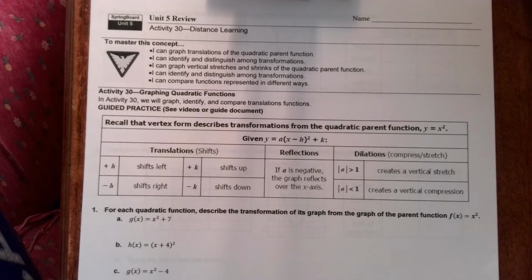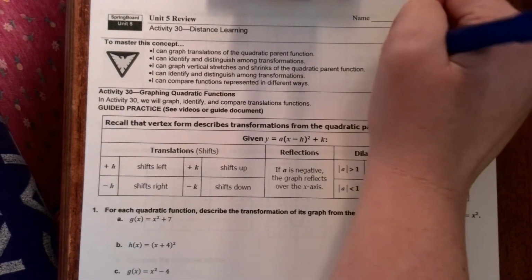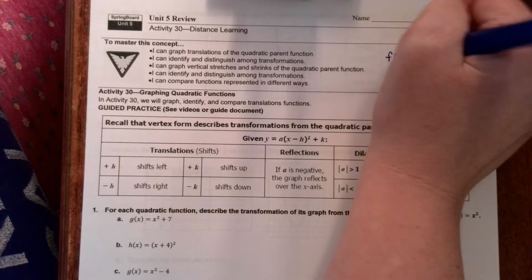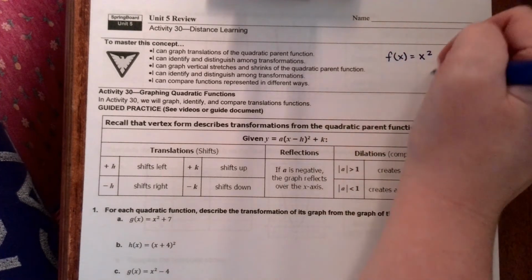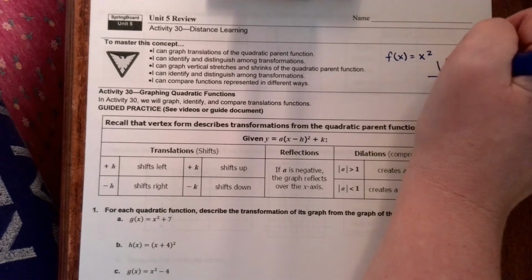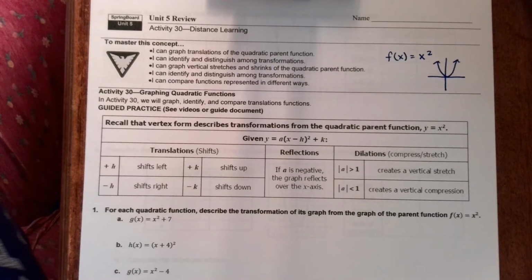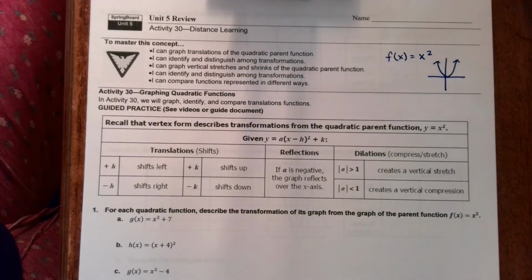Basically these are transformations of quadratic functions, and we have what's called the parent function, f of x equals x squared. When you graph that, it makes a parabola. The vertex is on the origin, it's opened up, and it just looks normal.